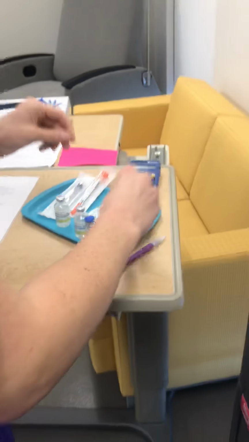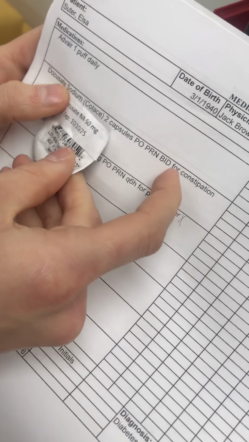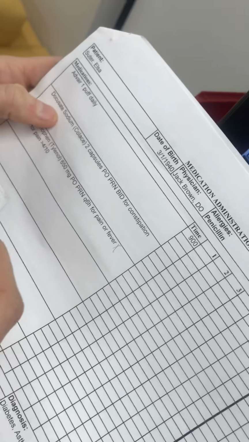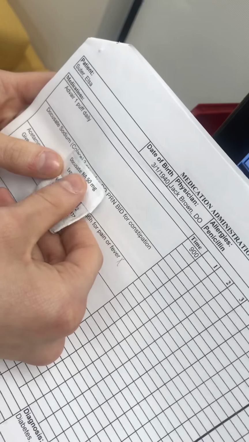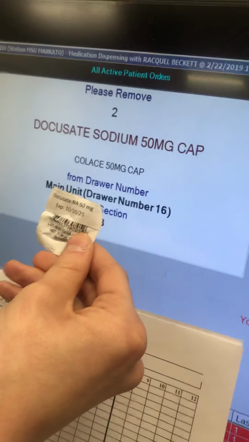We'll put this into here, and then we need 2 of them, because right here it says 2 capsules of 50 milligrams, so 2 capsules PO, PRN, BID for constipation, and we're doing it at 8 a.m. Because she needs it for the right patient and no allergies for these, and 50 milligrams, 10-10-25, not expired, then we'll compare it to here.